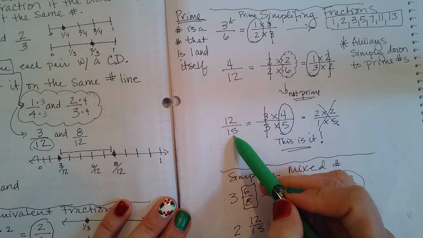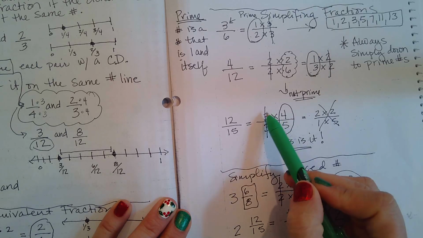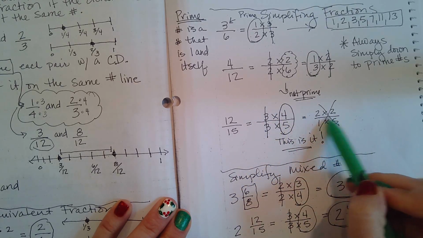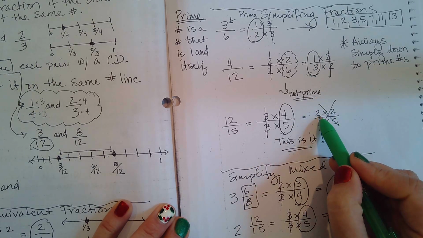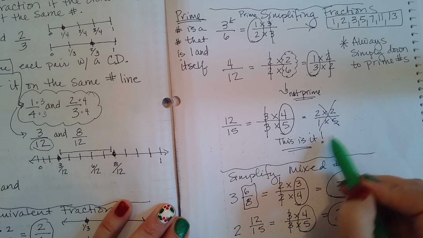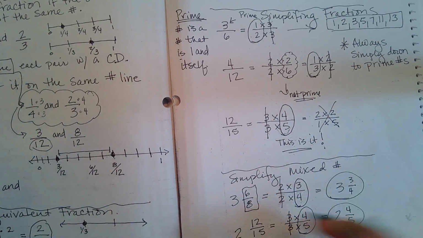So then if I have 12/15, I pull out 3 times 4, 3 times 5, cancel out those 3's, I'm left with 4/5. I cannot break this down any farther. If I broke it down to 2 times 2 and 1 times 5, there's nothing that can cancel out. So that is it. You are left with 4/5.